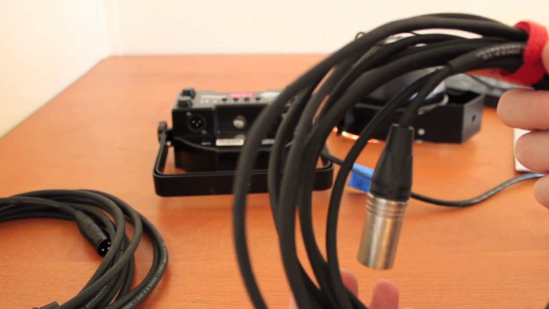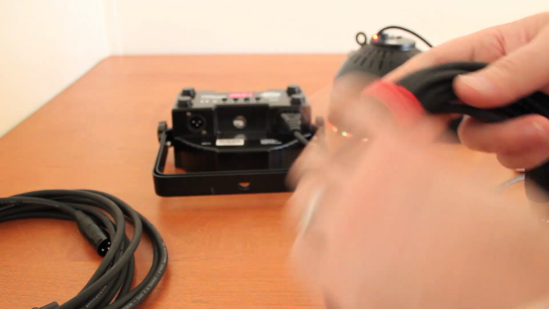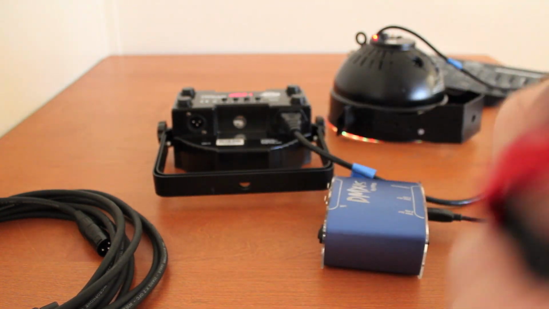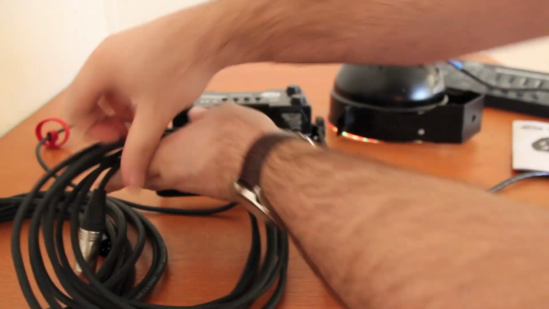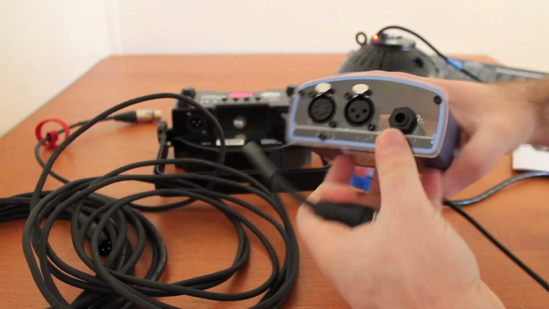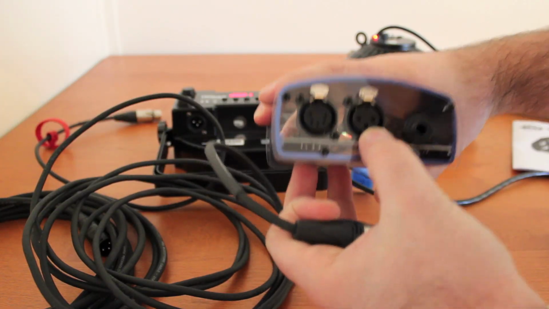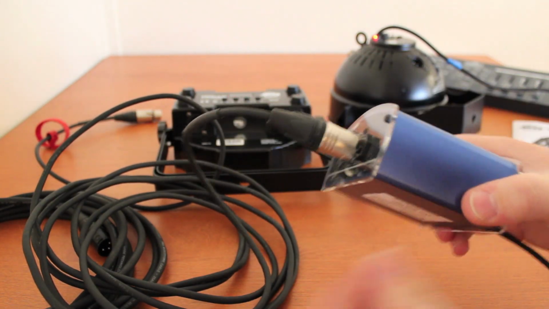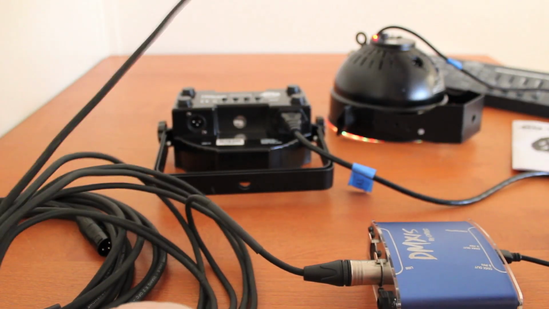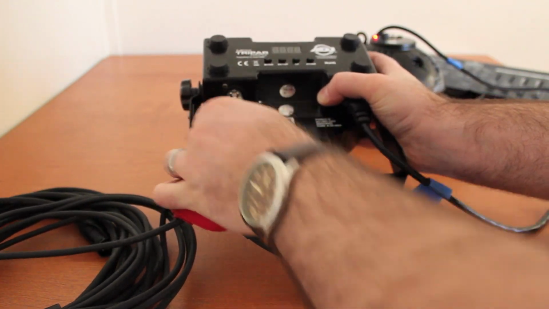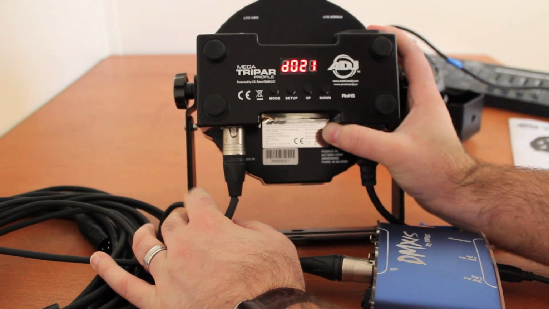feel like unraveling that. So I'm going to hook up the DMX cable to the DMXIS controller. This controller has a 5-pin and a 3-pin, and I'm going to go into the 3-pin because that's what this DMX cable and these lights use. We're going to go from that into the American DJ.